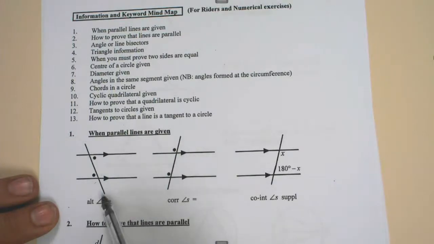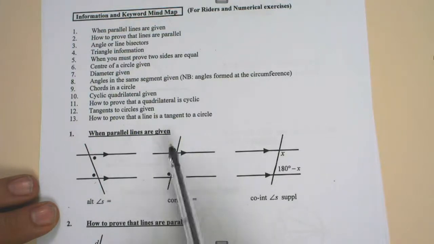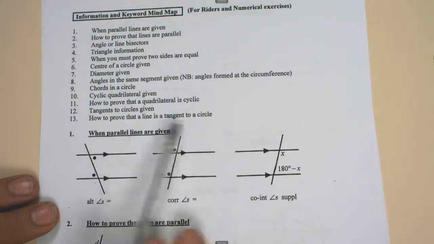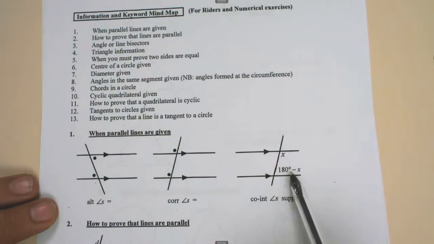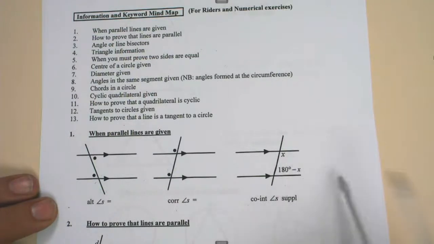Alternate angles, that is, both angles are found on the inside, on either side of the transversal. That's alternate angles. Or one angle is found on the inside, one found on the outside, on the same side of the transversal. That is corresponding angles. And cointerior angles, the interior angles add up to 180 degrees. Both angles are found on the inside of the parallel lines. They are not equal, but the sum of the angles is equal to 180 degrees.